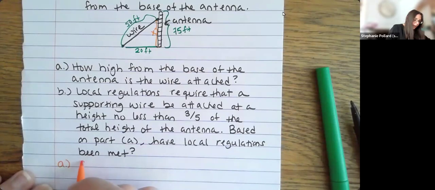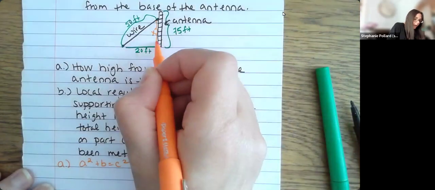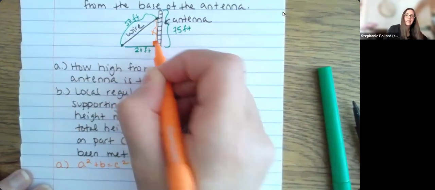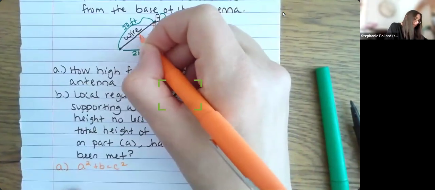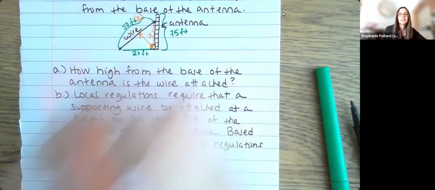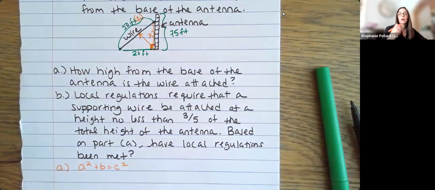Using the Pythagorean theorem again, think about this: where is your right triangle? You would have that right triangle right here at the bottom, right? That's where it would make sense. So across from that right angle would be your C. Our hypotenuse here is the 50.